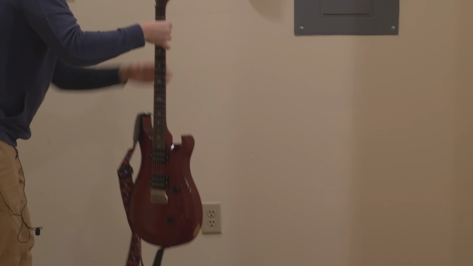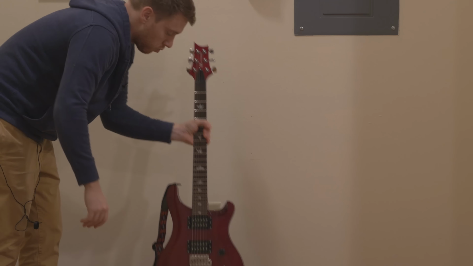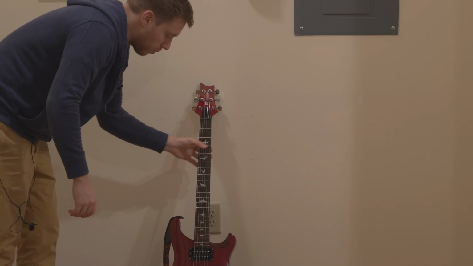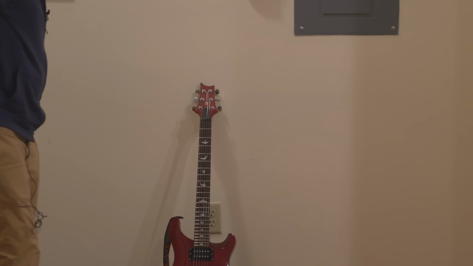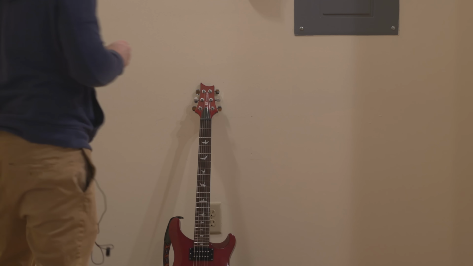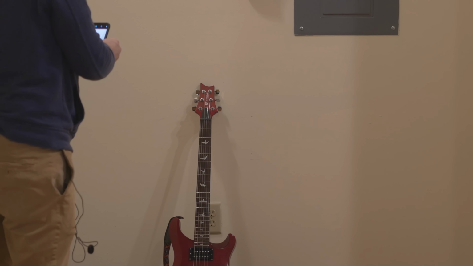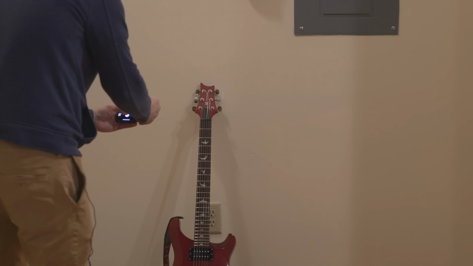Now, we don't need a lot because the model that we're using is really good and really efficient, but we should have a couple. So I'm just going to set up the guitar like that, take out my iPhone, and grab a couple pictures.